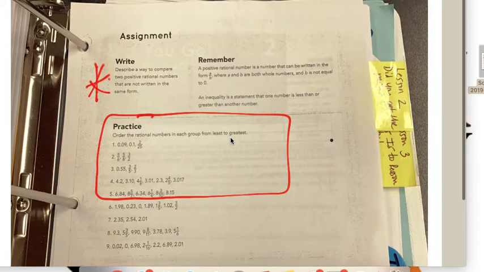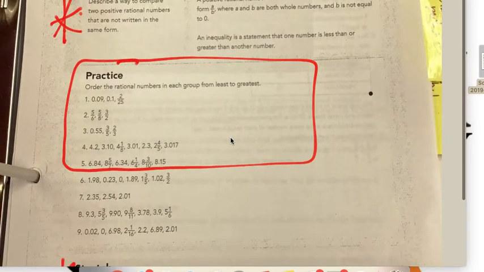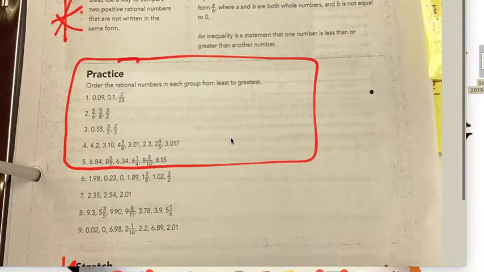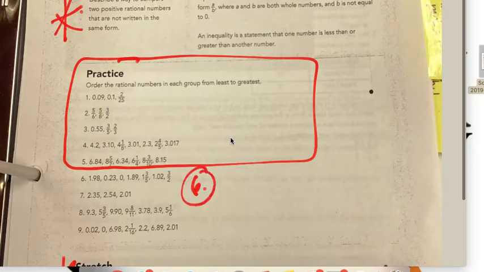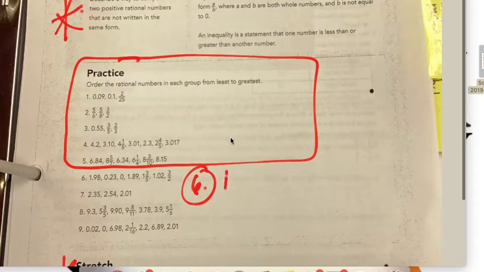So what I'm going to do is, I believe I might have done number 1 on the first video, so I'm going to go down and do one that isn't on your homework that you have to do. I'm going to do number 6, so this will be helpful. So number 6, I have 1.98.